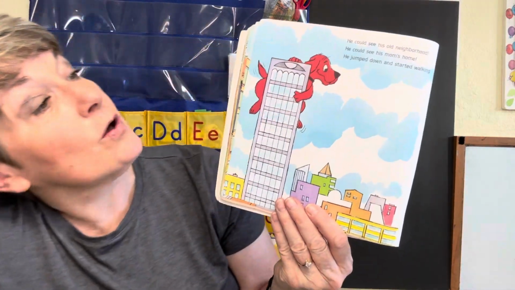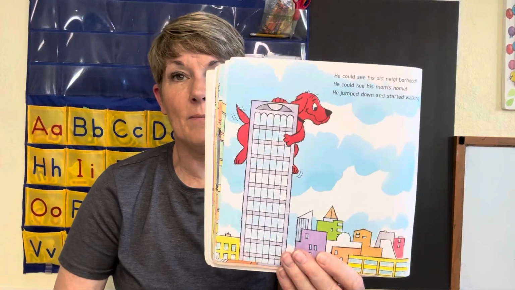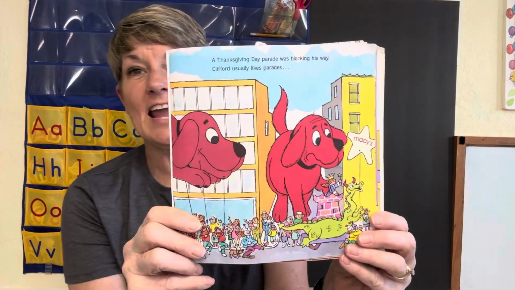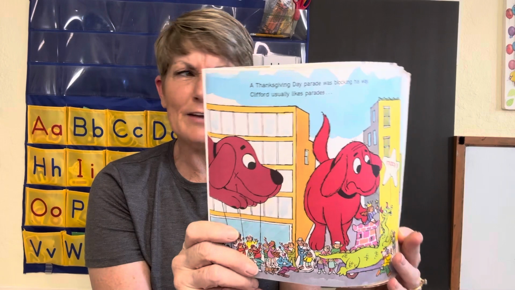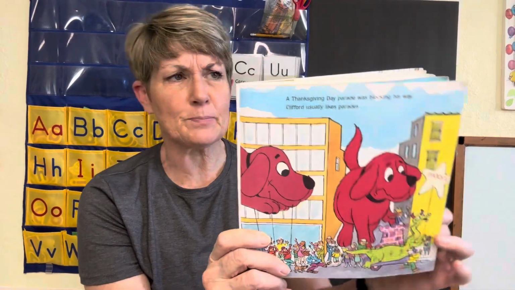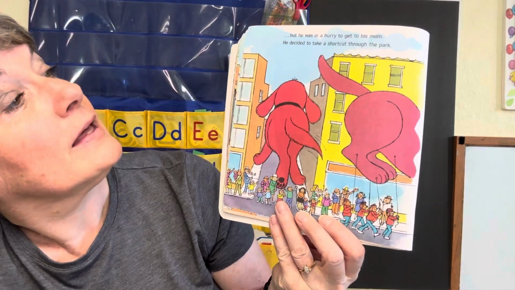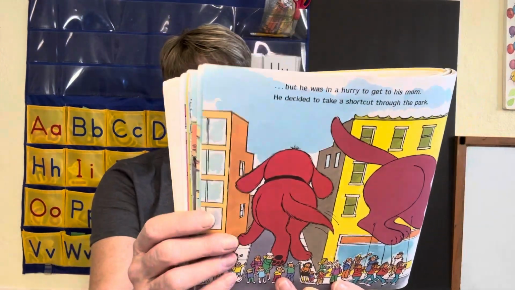He could see his old neighborhood. He could see his mom's home. He jumped down and started going. A Thanksgiving parade blocked his way. Clifford usually really likes parades. But he was in a hurry to get to his mom. He decided to take a shortcut through the park.